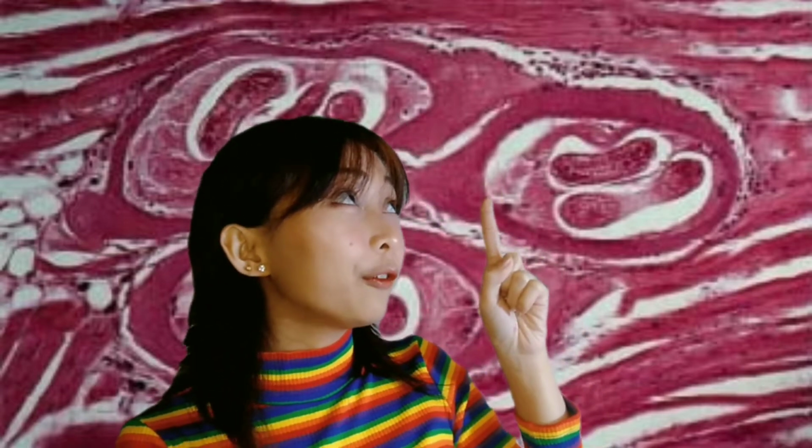Now, let's move on to a specific parasite. I want you to look at this picture and describe what you see and make guesses. So we have here a pink image. Do you think it's normal? Does it look normal? We have here some round stuff that looks like cells. But those are not cells. They're actually parasites.